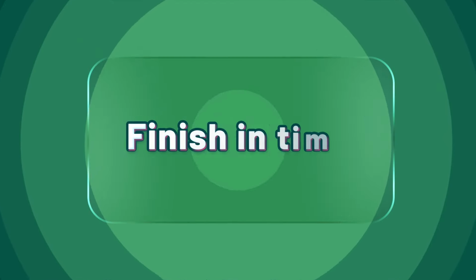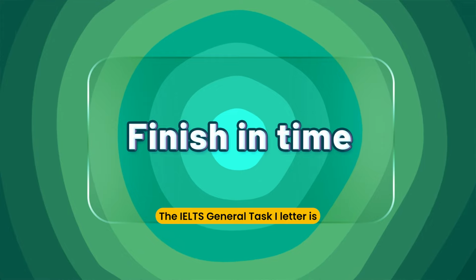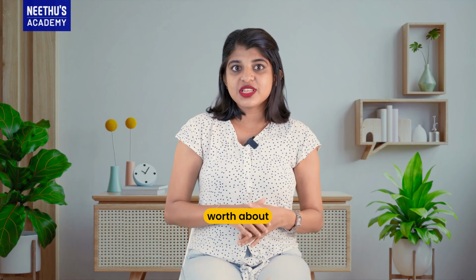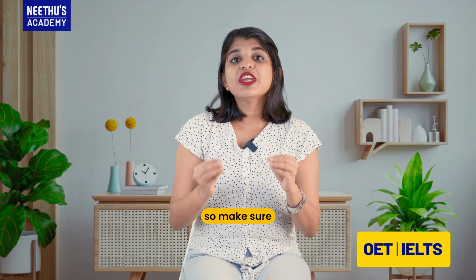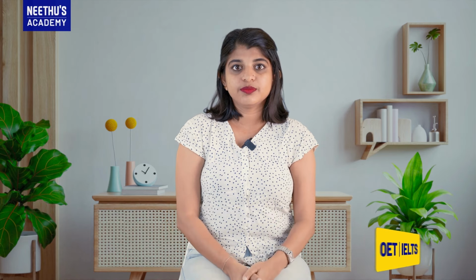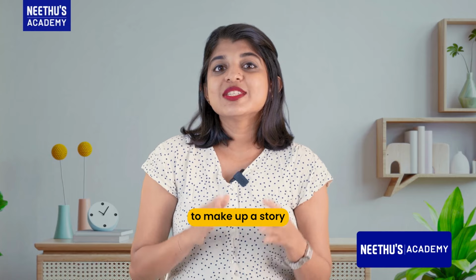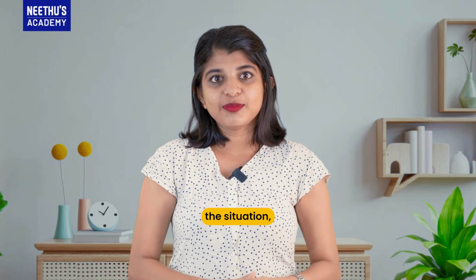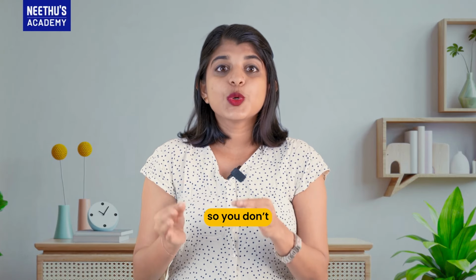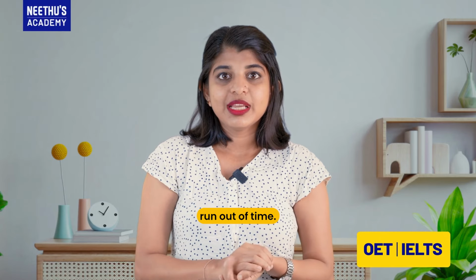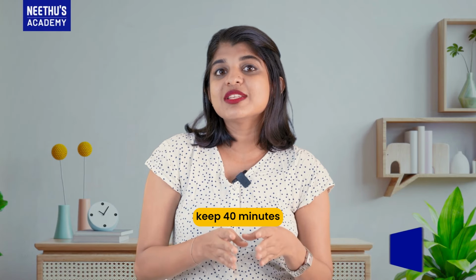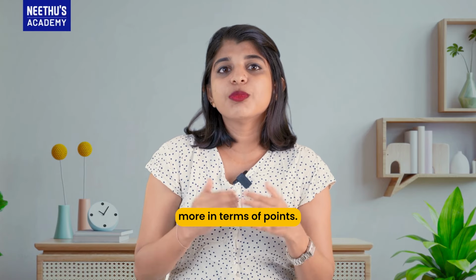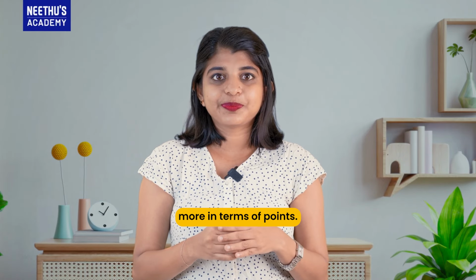Next, finish in time. The IELTS General Task 1 letter is worth about 30% of your writing score. So make sure you complete the whole letter. Though you have to make up a story to explain the situation, keep it simple so you don't run out of time. Make sure to keep 40 minutes to complete the essay in Task 2, which is worth much more in terms of points.